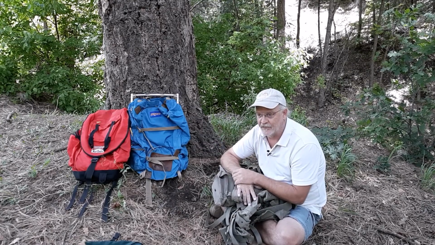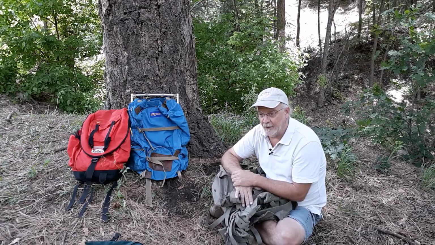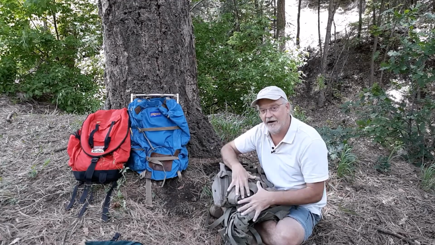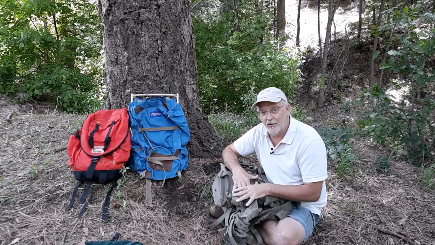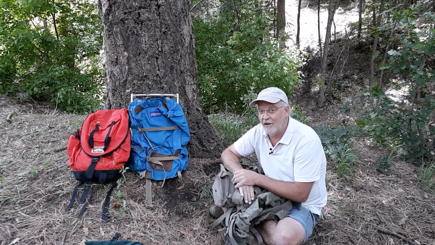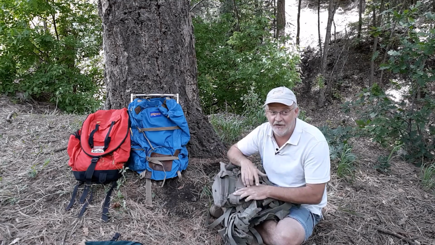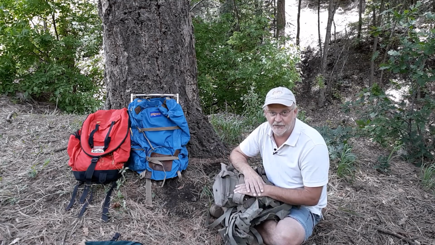Disadvantages to soft packs or frameless packs. They don't tend to carry heavy weights as well. The frame is there to give you, again, a rigid structure to put something on, and a frameless doesn't have that. So it's going to be a little tougher to carry heavy weights. I personally think somewhere in the 35 to 40 pound range is about all I want to carry in a frameless pack. I have carried this one heavier. It is not the world's most pleasant experience.